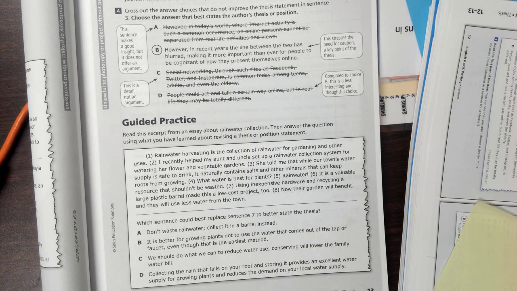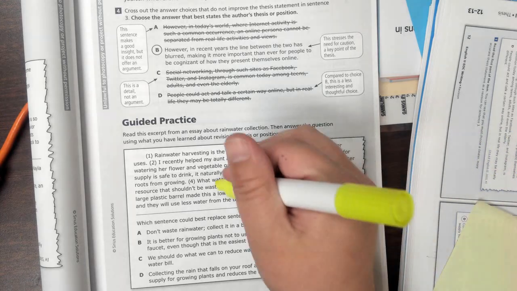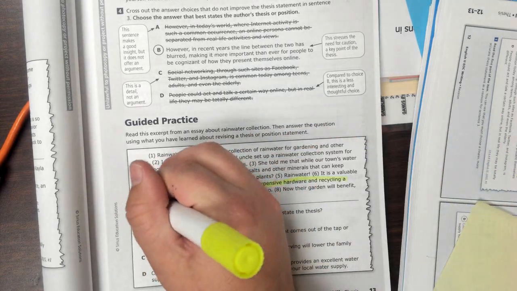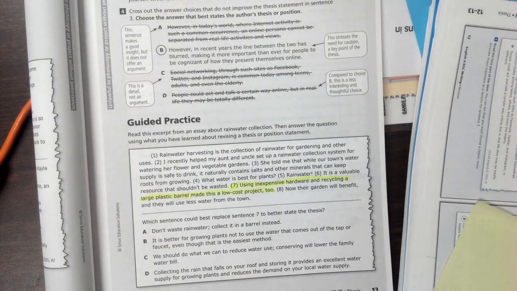The first step is we start off kind of like ICSAP, except you don't have to do evidence and ideas. You try to figure out what sentence we're looking for. So let's read the question. Which sentence could best replace sentence 7 to better state the thesis? Keep in mind, this is a very short example because a long example would take too much time and too much video. Typically it's going to be a little bit longer. So we know sentence 7 is messed up, and we've identified which sentence is wrong. We're going to read the essay, then summarize it, and then pick the answer based on that.